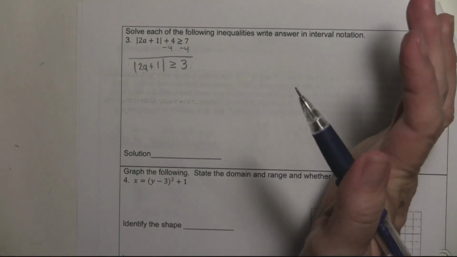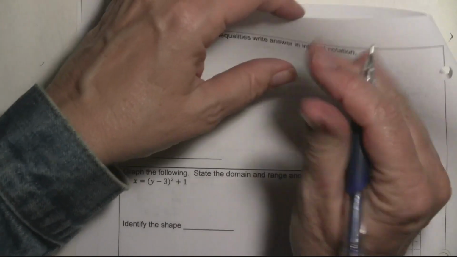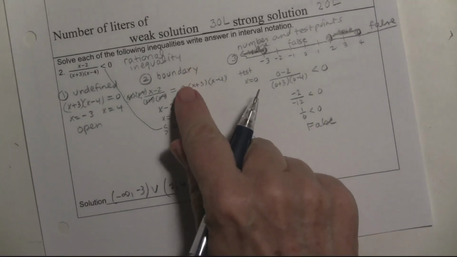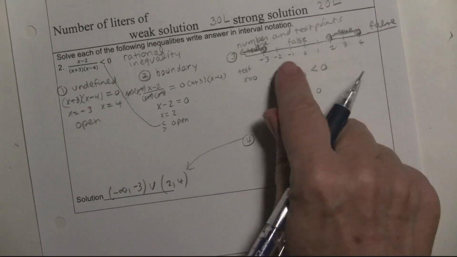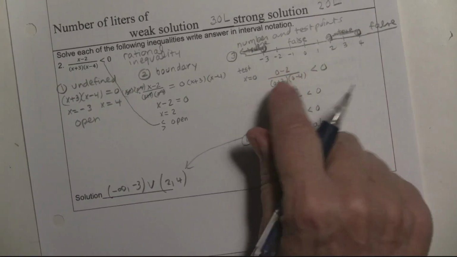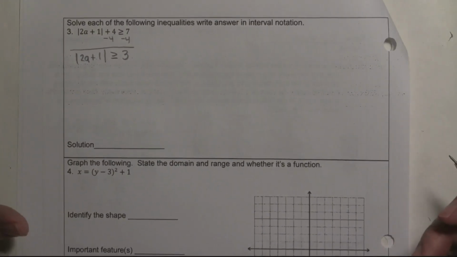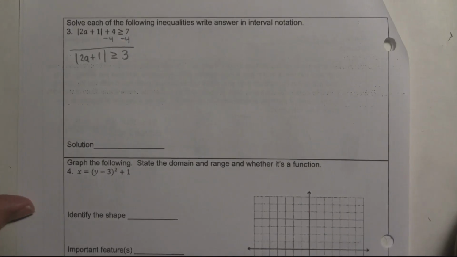Then I have choices. There's the boundary method, and we use the boundary method right over here. That's the method we use, where you find the boundary happens at equals, and you do test points to figure out where the inequality is true. So we could use the boundary method, and that's what I showed you in class. Now, your book doesn't use the boundary method. They use the memory method. That's what I call it anyway.